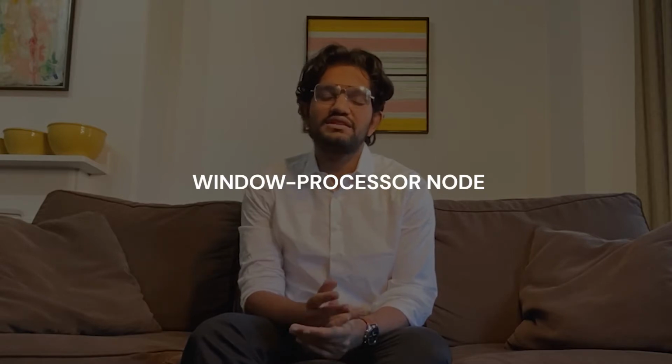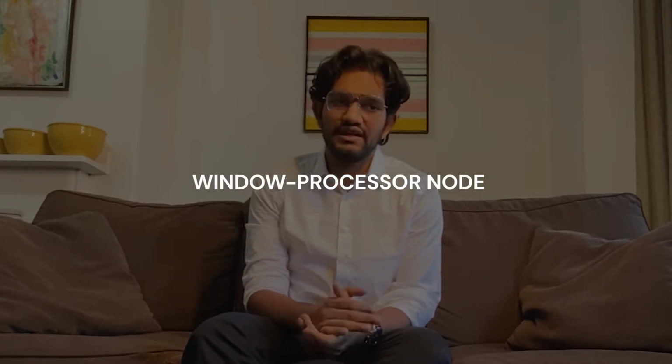Hi, I'm Kartik. I'm here to talk about how we are changing the world of data operations in fields like statistical process control. This is with the help of our window processor node that's exclusively available on the Prescient Designer. It's an incredibly simple but very useful node. So we will be talking about how to process an incoming stream of data using this window processor node.